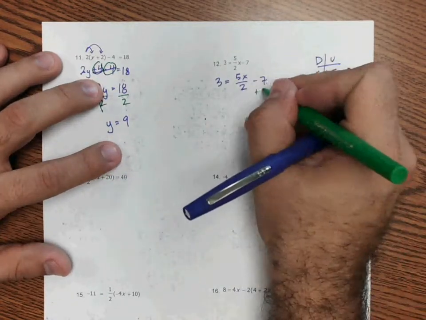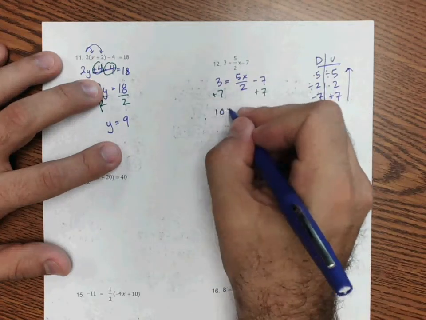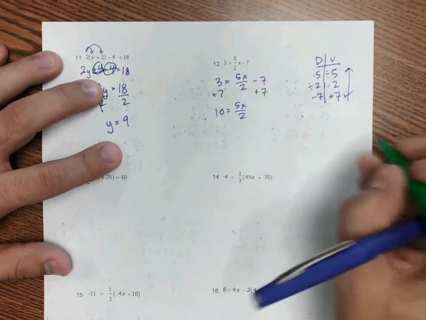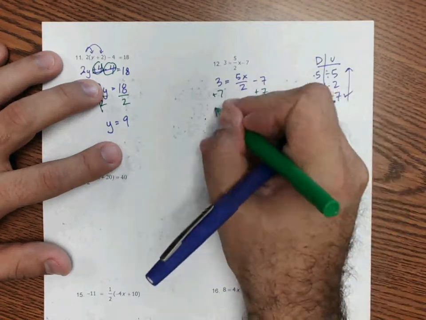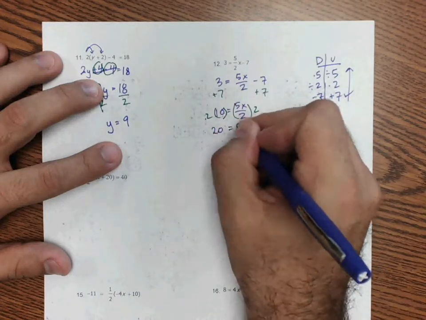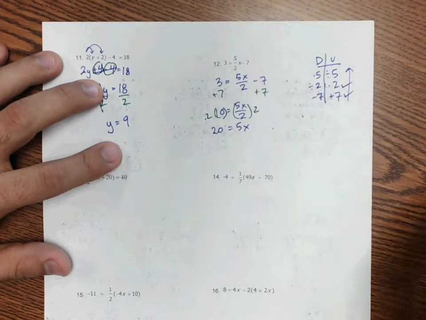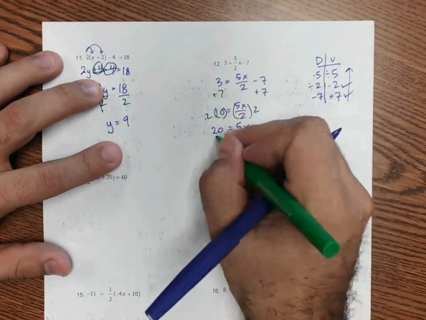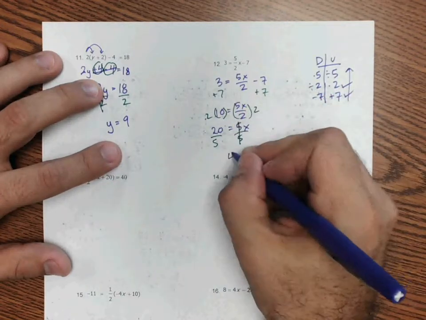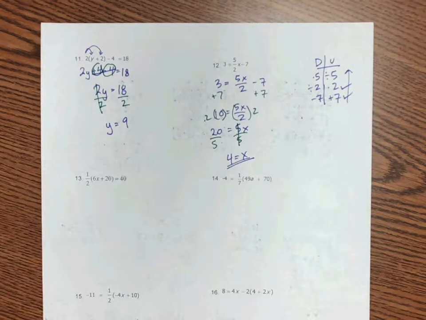Starting at the bottom, we'll add 7, which will give me 10 = 5x divided by 2. We're going to multiply both sides by 2, which gives me 20 = 5x. Then we're going to divide both sides by 5, which will cancel that there, and give me 4 = x. No biggie.